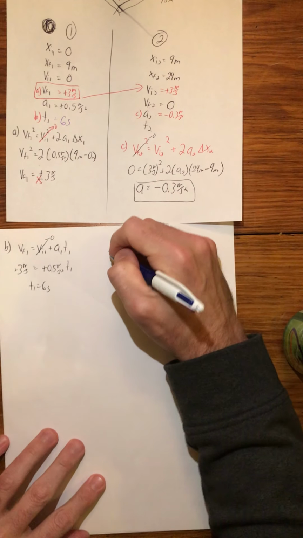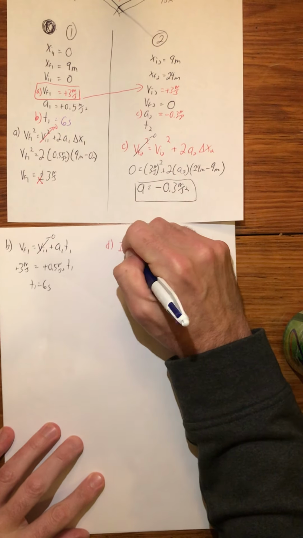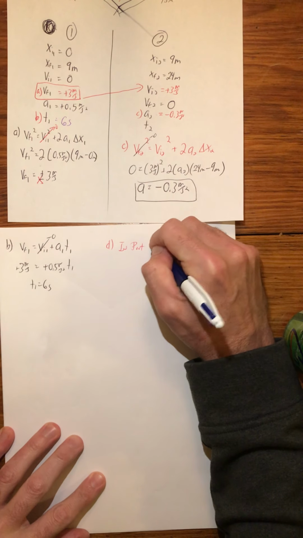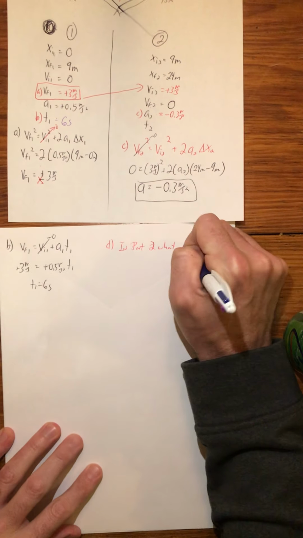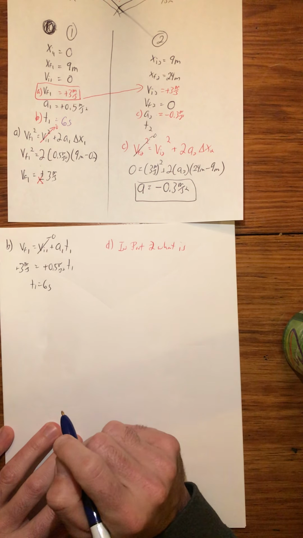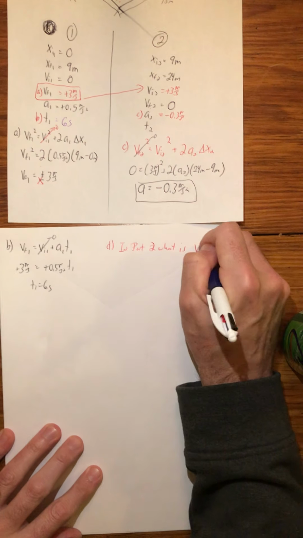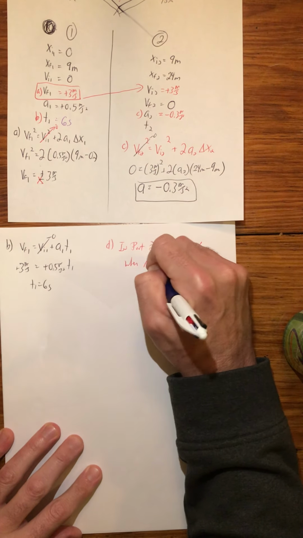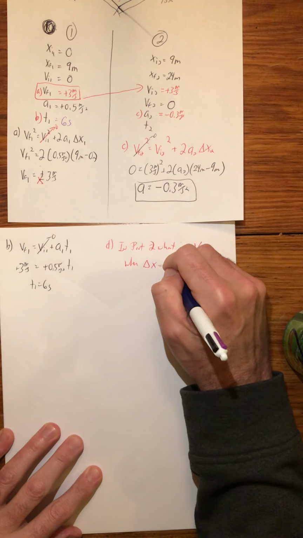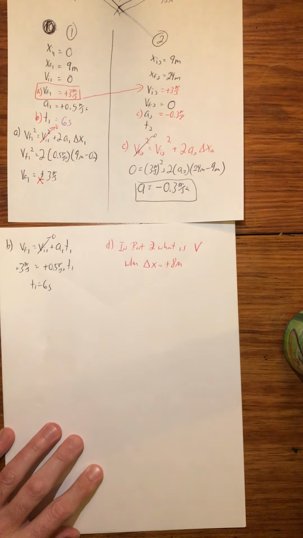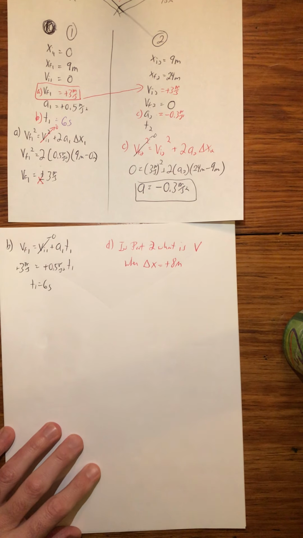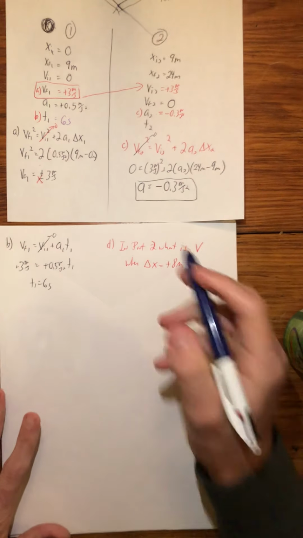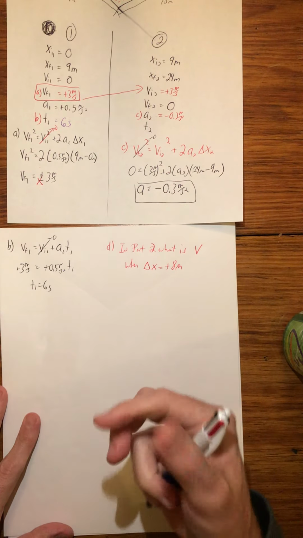I want to find, in part 2, what is, and what is the question, what is V when delta x equals positive 8 meters, that is, when you're that far up the second ramp. Okay, so this is looking like it's screaming to me.